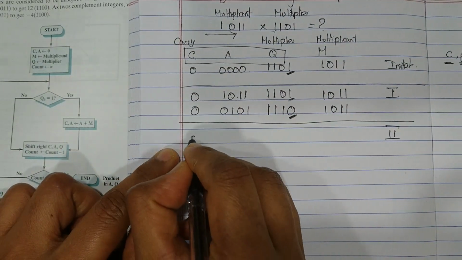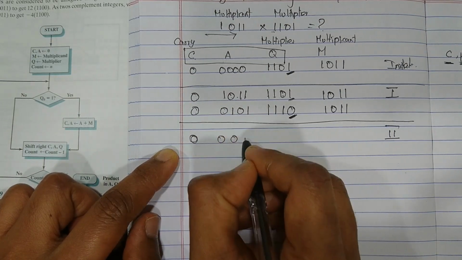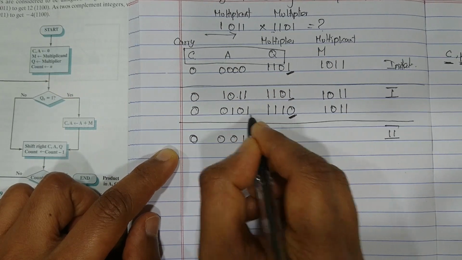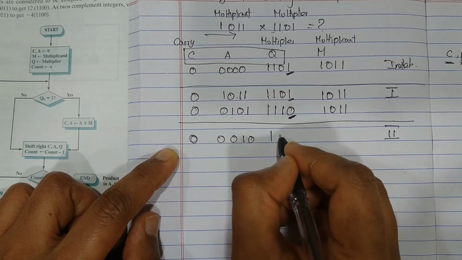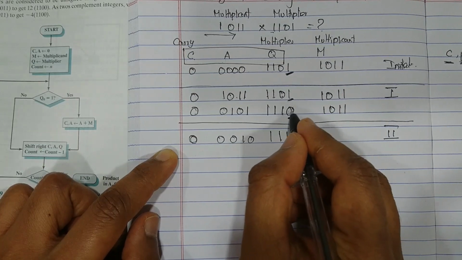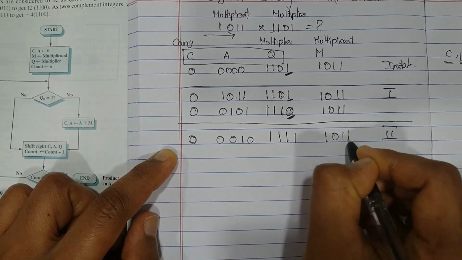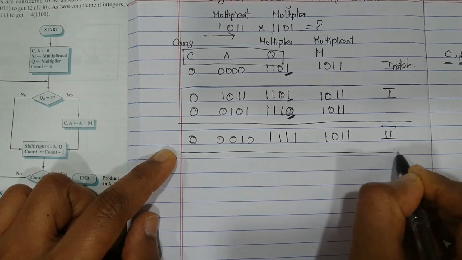So you will have a 0 and this 0 comes here, and the 0, 1 and this 0. This one goes here and this 1, another 1 and another 1. So this 0 is gone. One bit will be lost. Write the M as it is. You don't change the M. So your second iteration is over.